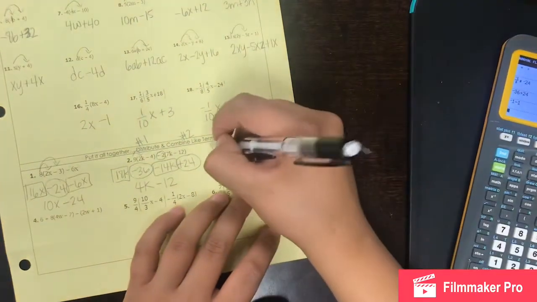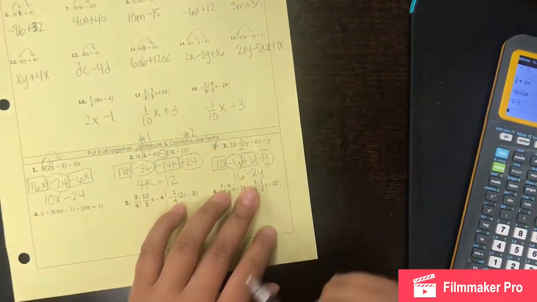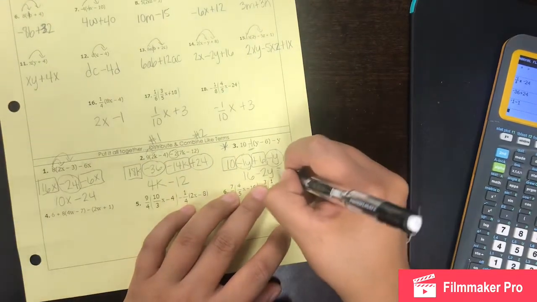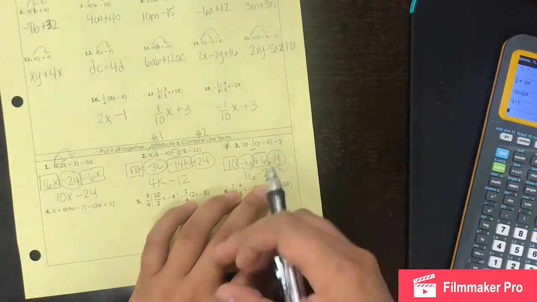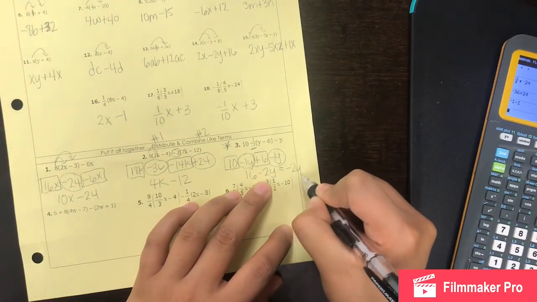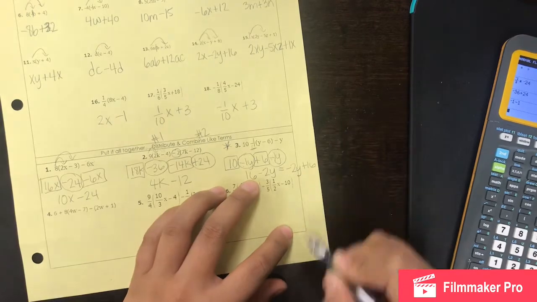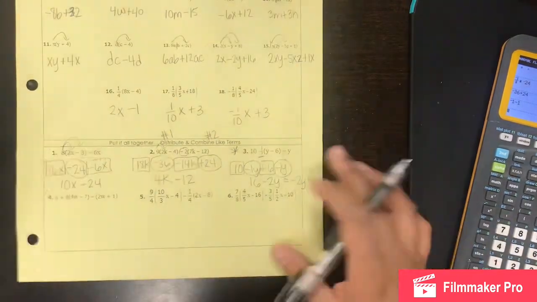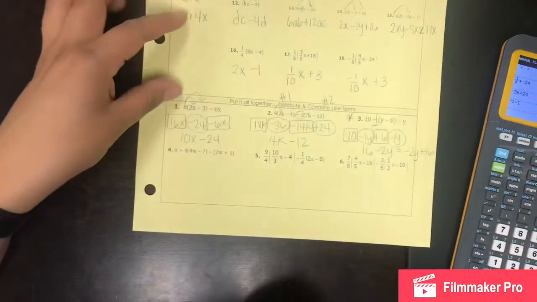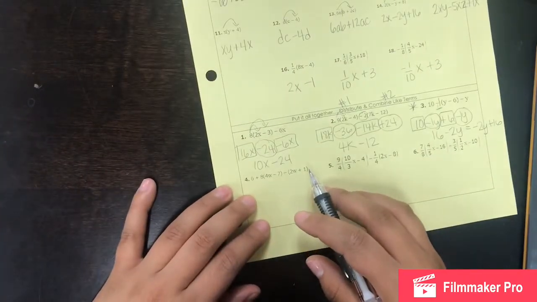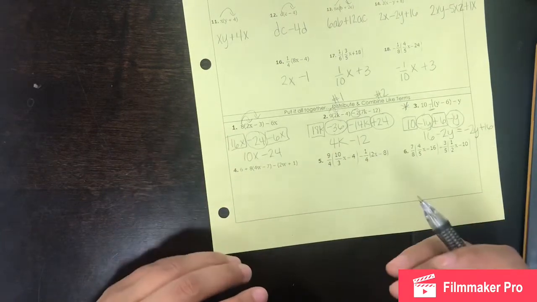Now, here's where I want to show you something. Yes, this is correct. 16 minus 2y is correct. But how you're going to see it written is with the variable first. So they're actually going to put negative 2y plus 16. It's the exact same expression, but it's rearranged, okay? So just FYI if you ever see that. Okay, let's keep going. So the longer the expression, the more you need to take your time.